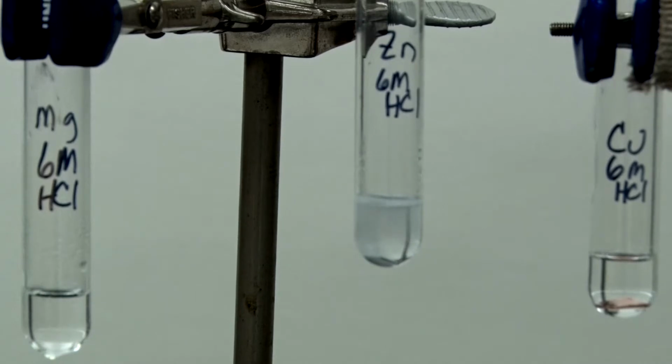One question I always like to ask students is, where do you find copper in your home?